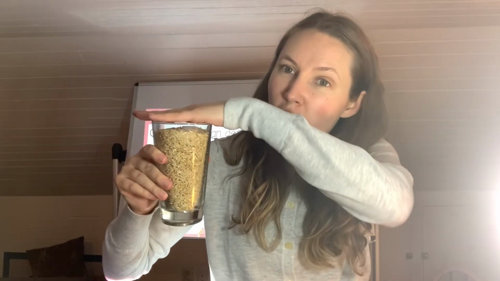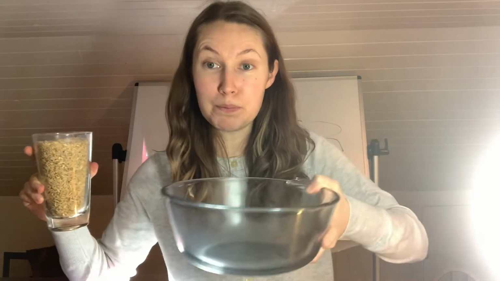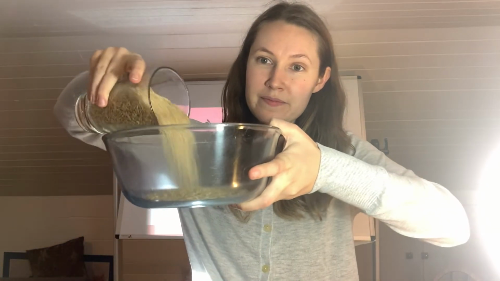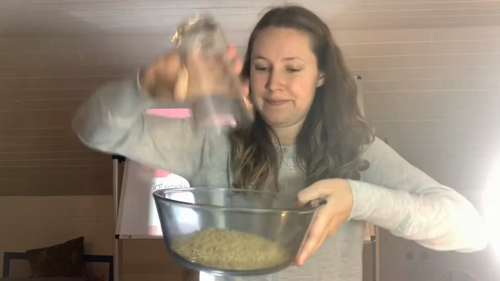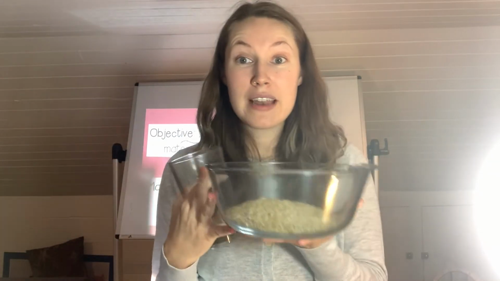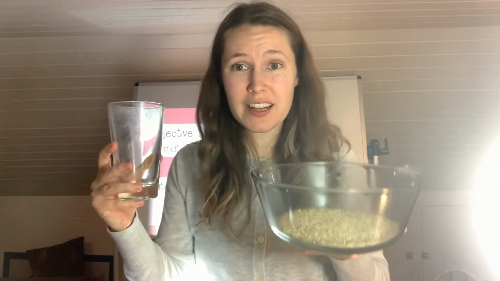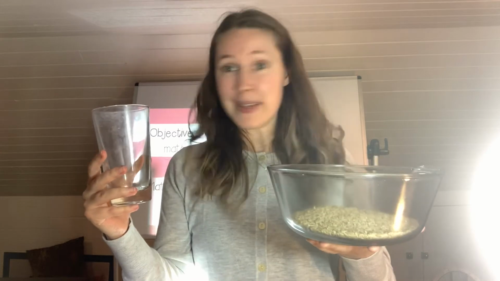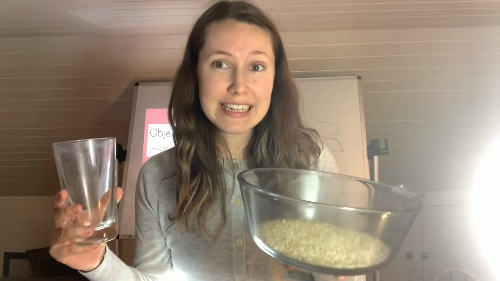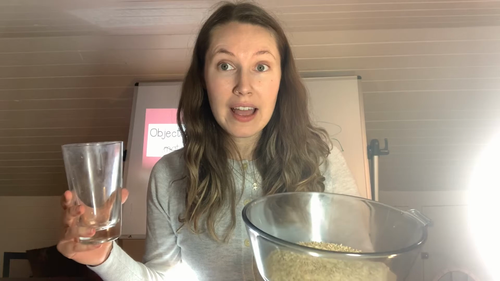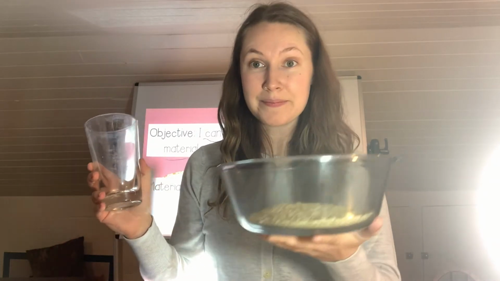I have a glass full of rice. We can see it's almost to the very tippy top. This cup is almost full of rice. Let's look at how the rice looks when I pour it into this bowl. Okay, so now my glass is empty and all the rice is in this bowl. Now, does it look the same way that it did when it was in the glass? No. What is different about the rice in the bowl and when the rice was in the glass?